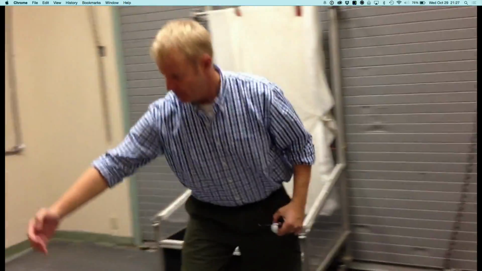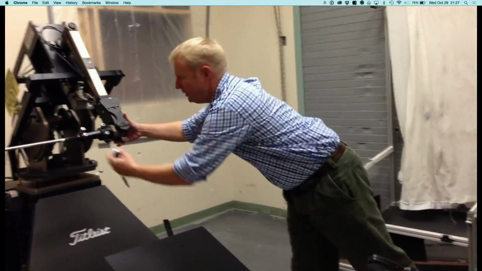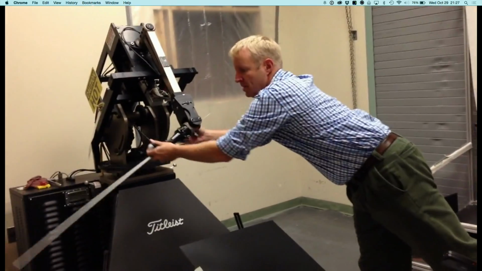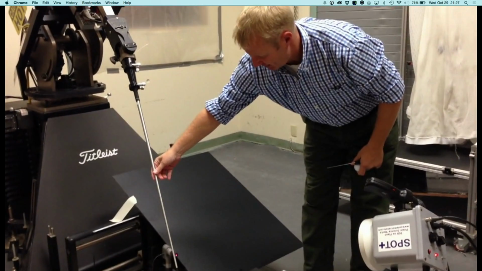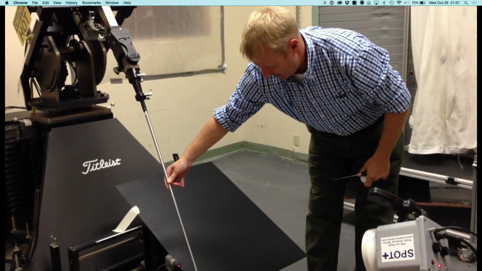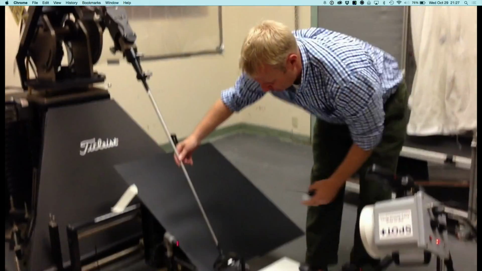So when the beam is broken, there's going to be a brief delay of about 4 milliseconds, 4 thousandths of a second. And in that time, the club's going to be traveling.